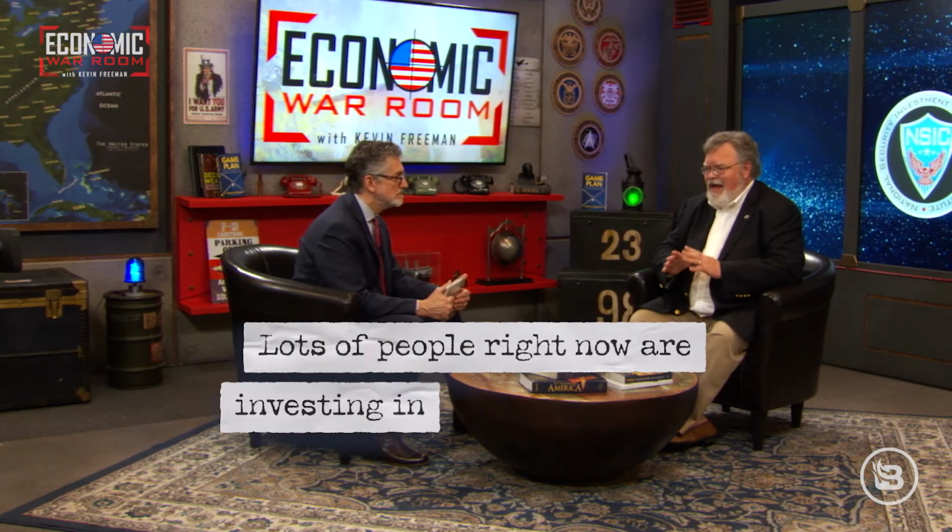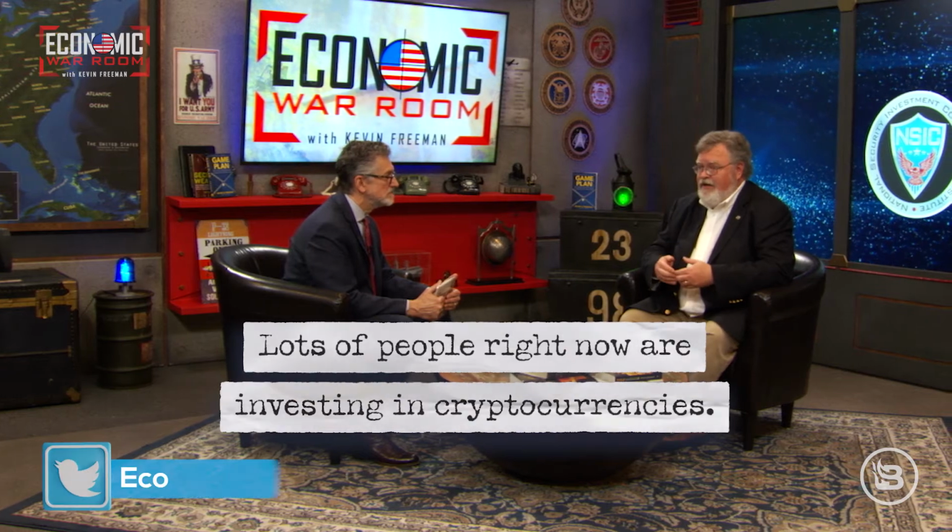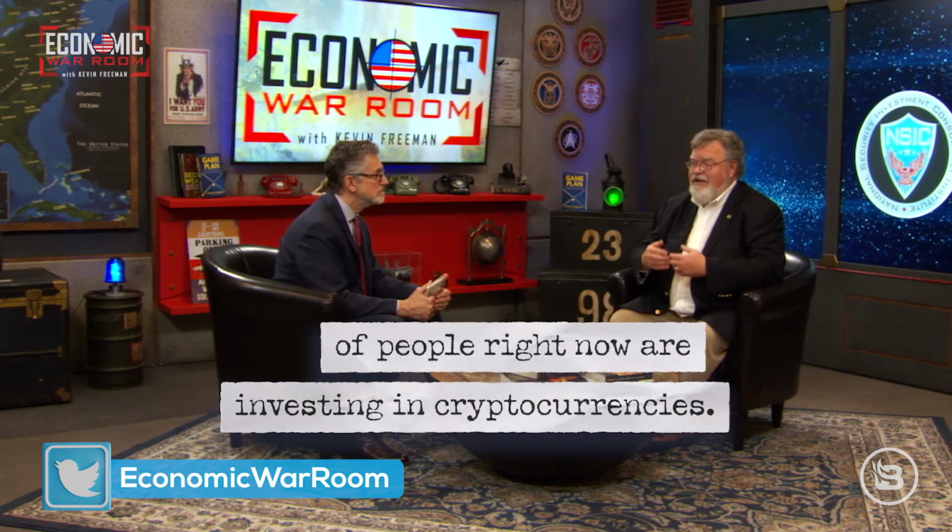Now, the coolest thing about this, the reason it's really neat, is that lots of people right now are investing in cryptocurrencies. They see the utility in that. What they don't get from that is the true function of a currency because the United States government treats that as an investable asset and you pay capital gains tax on every individual transaction.